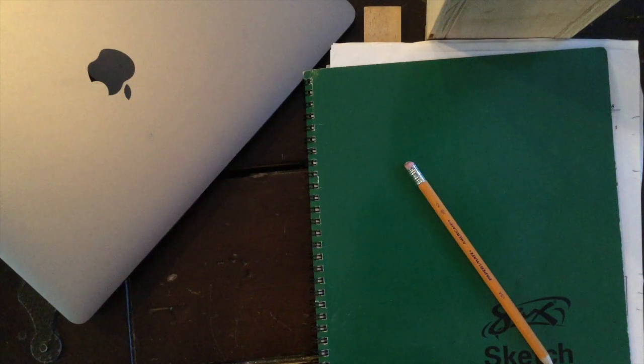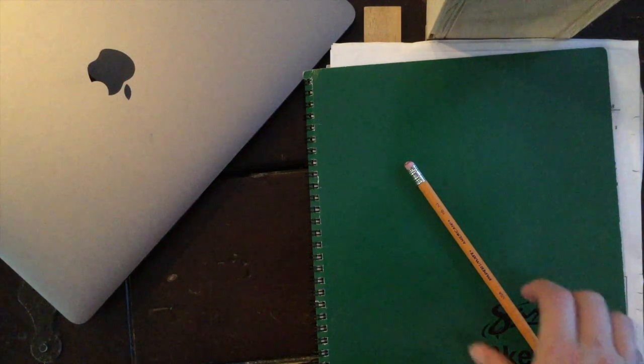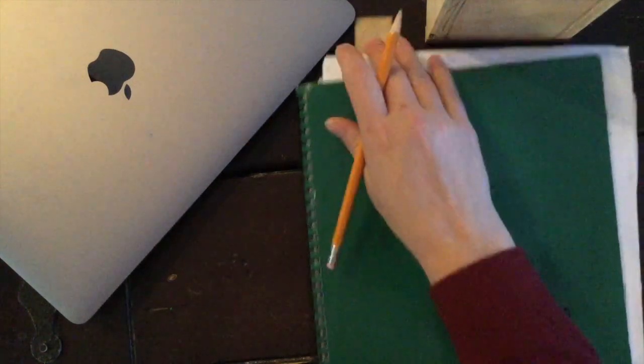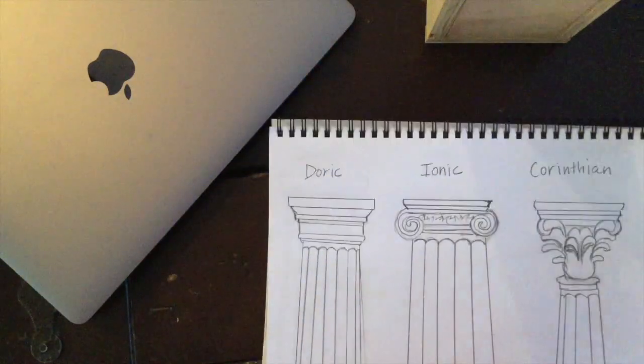Okay, fourth grade, for today, what you're going to need is a pencil, you're going to need your sketchbook, you're going to need a device, whether it is your iPad or a laptop. The other thing I would recommend is that you have some sort of straight edge or a ruler. What you're going to be doing is drawing those columns.